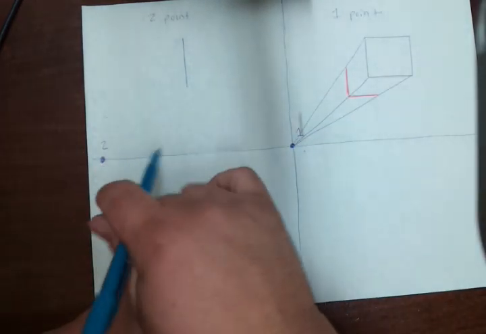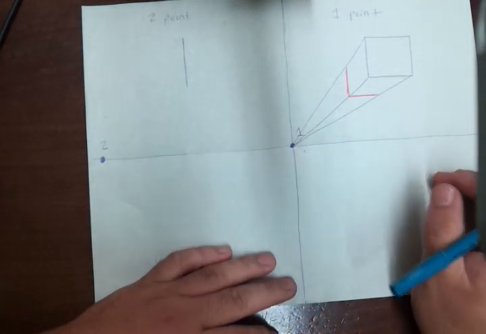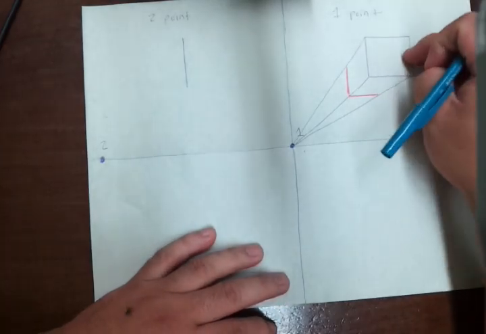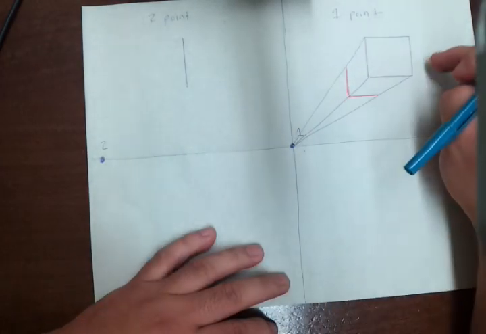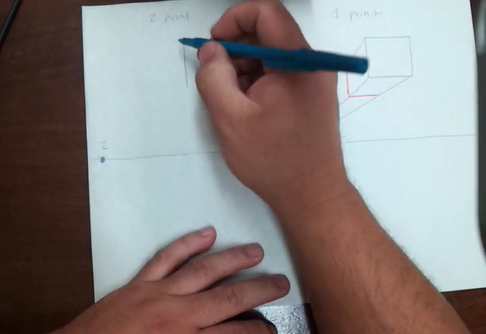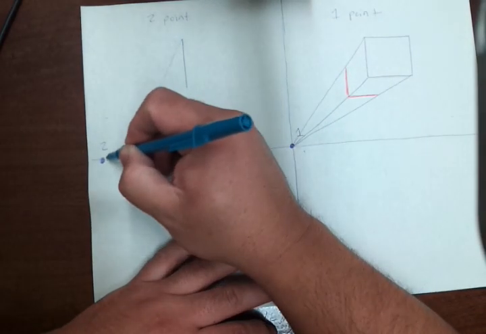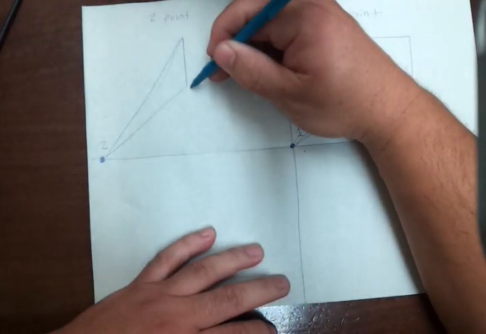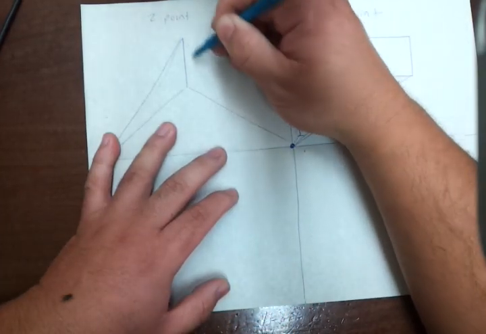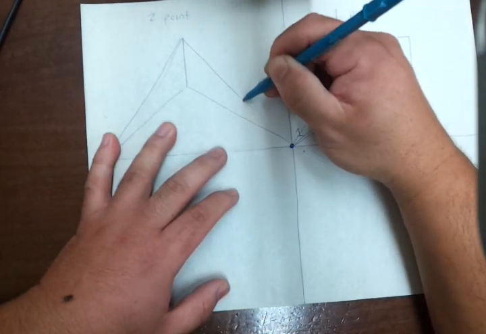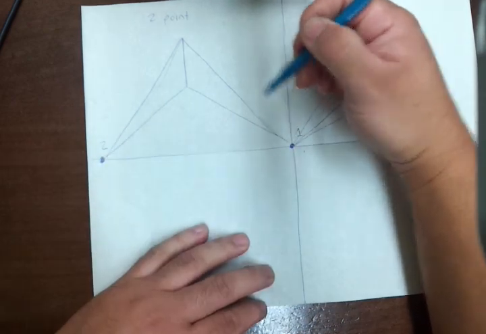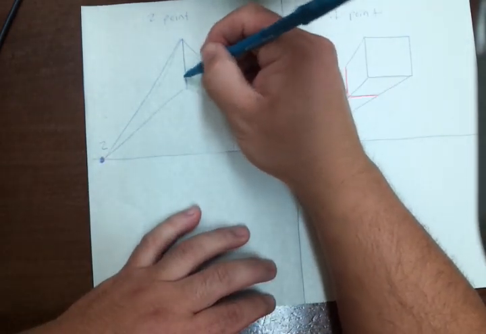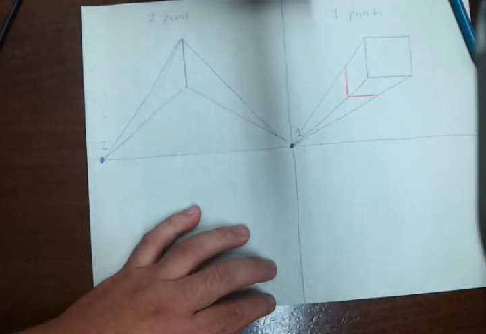Because we have two vanishing points, the angle of the perspective has changed. You're not looking at the front of your three-dimensional form. You're looking at it from the corner. And you just take the top and the bottom of this vertical line to both sides.